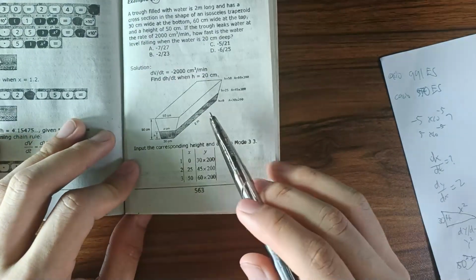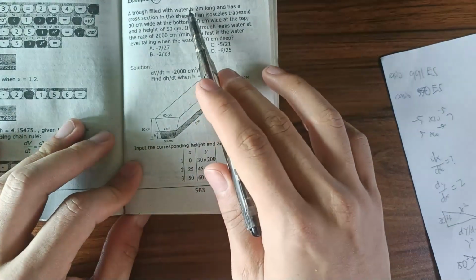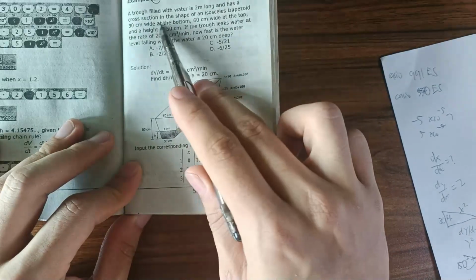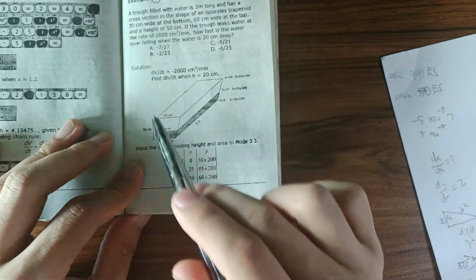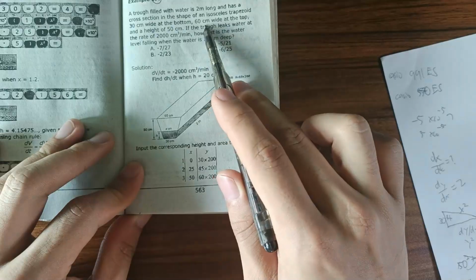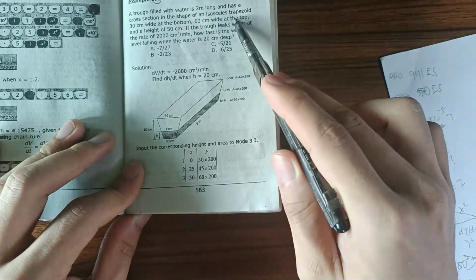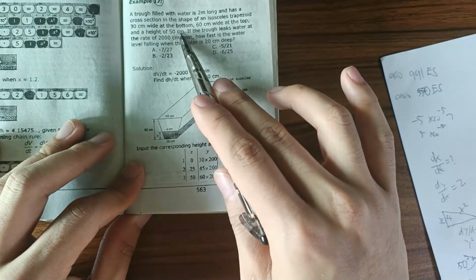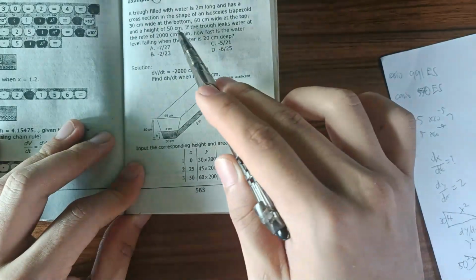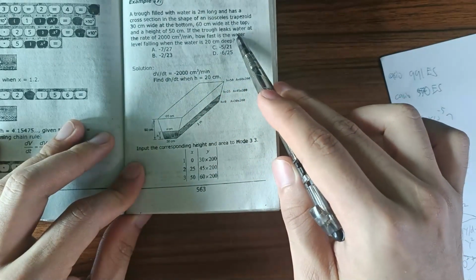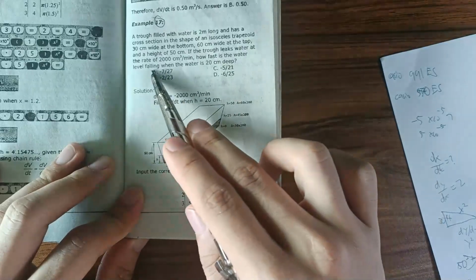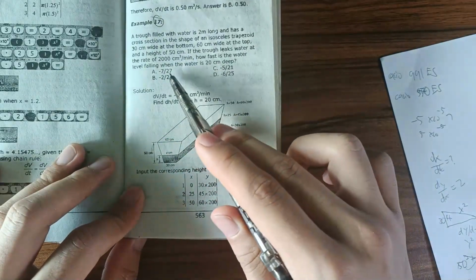So you have this 2 meters long, 30 wide at the bottom, 60 at the top, a height of 50. Then the trough leaks water at the rate of 2000 cubic centimeters. That's the rate.